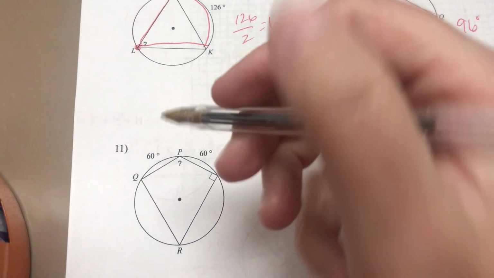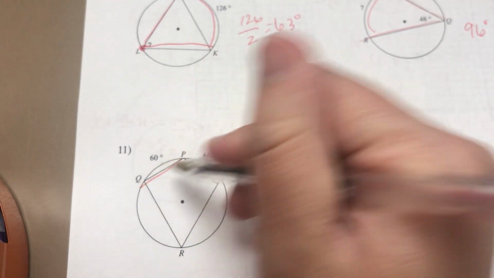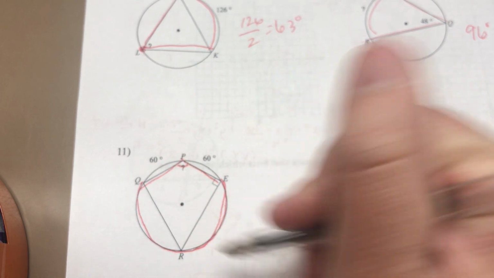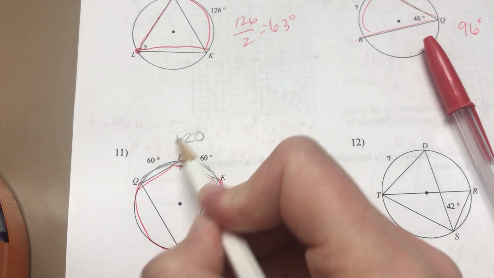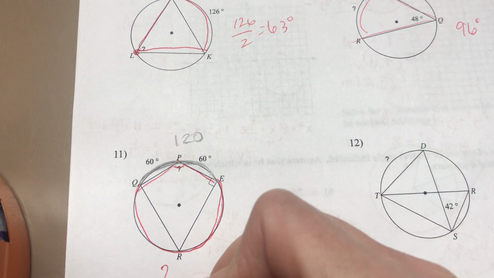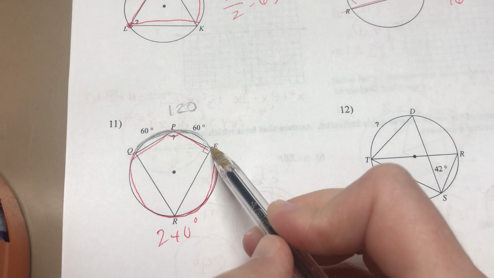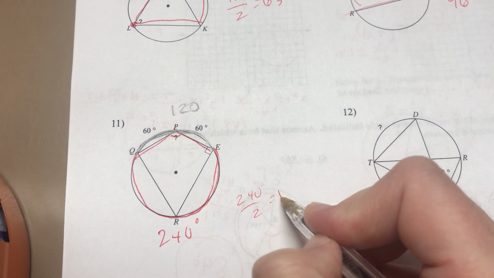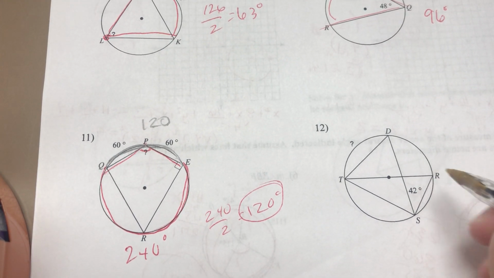Here, this one is a little bit tricky. I'm looking for this angle overall. So that angle, if I follow it, is half of this arc. Okay, this arc and the 60s, which are 120, right? They all add up to 360. So I now know that that entire arc is 240 degrees. So if this whole thing is 240, that angle's on the circle. 240 divided by 2 is 120. And I'm done. Okay. Again, I always go with what I start with.